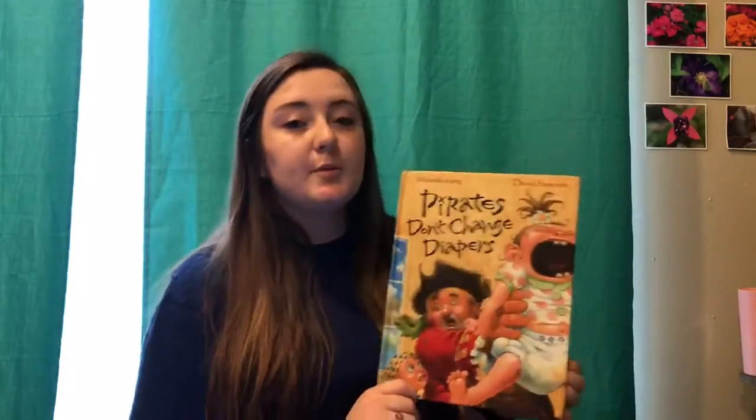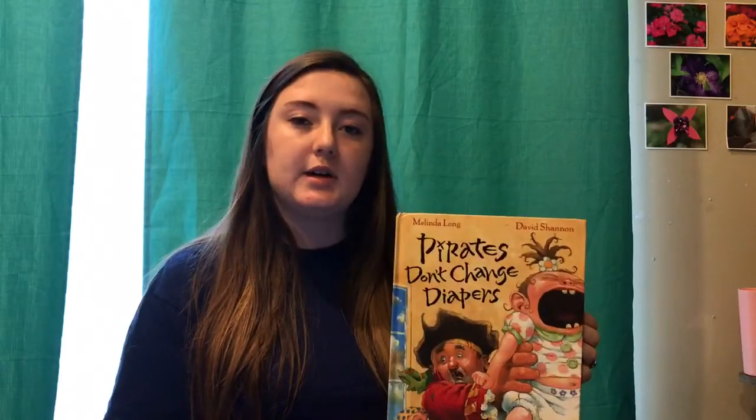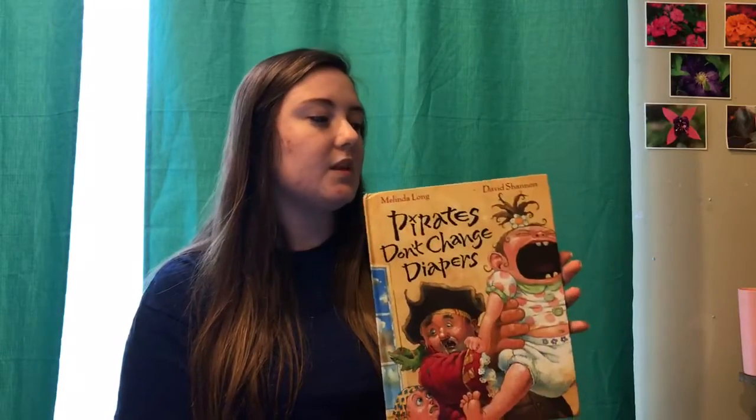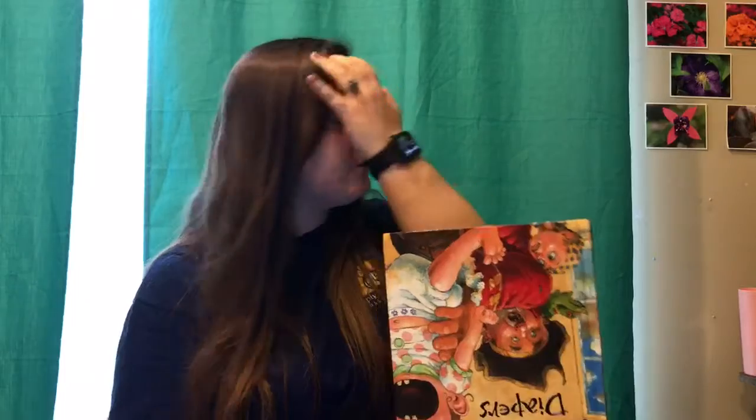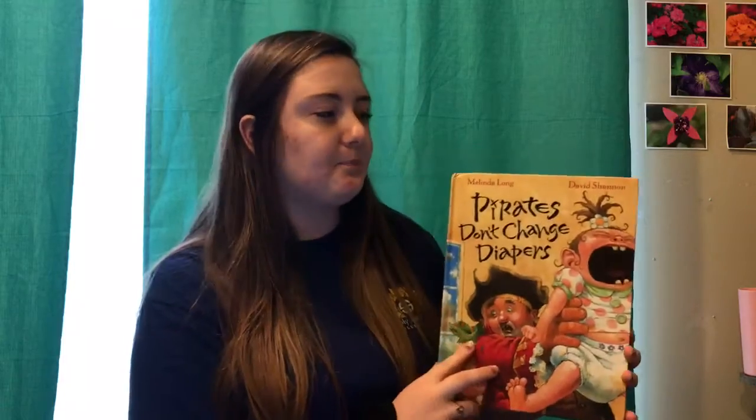So let's start off with making sure we know how to hold our book the correct way. We're going to make sure we're not holding it upside down. If we're holding it upside down, we can see the illustrations are upside down as well, so we couldn't really see the pictures very well, and we couldn't really read the book very well. So we're going to make sure we're holding it this way, the correct way.